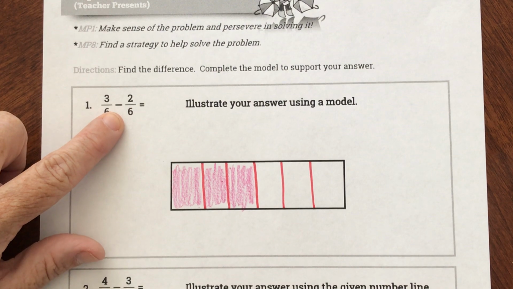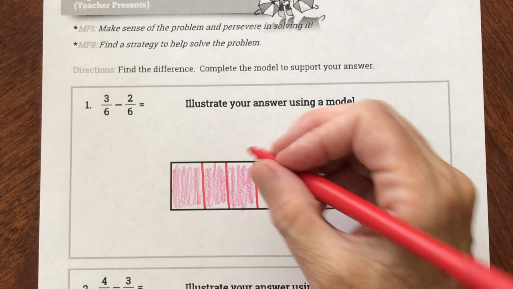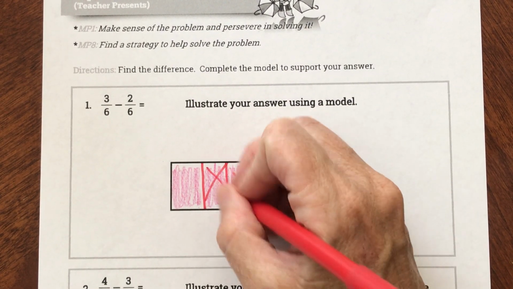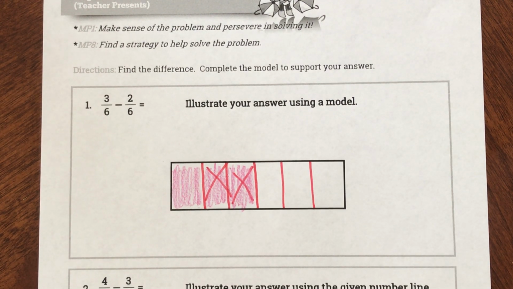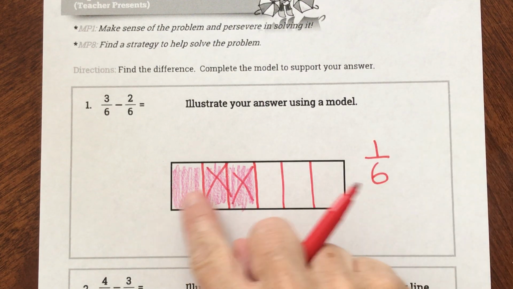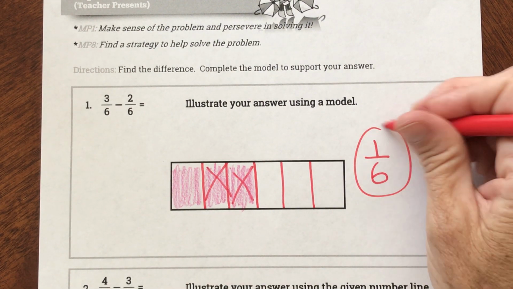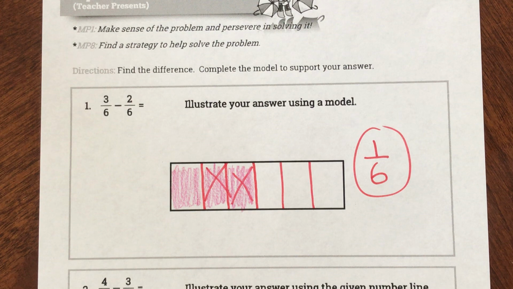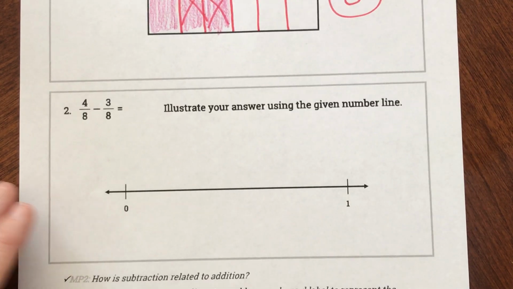Now they want me to take away 2 of the 6. So they want me to take away 2 parts. So what am I left with? I'm only left with 1 out of the 6 parts left, and that would be my answer. Okay, let's try another one.